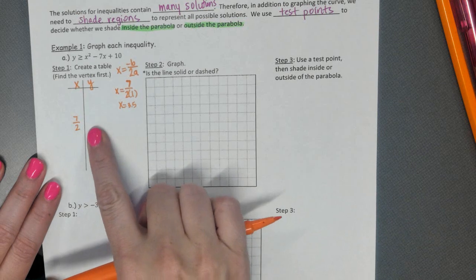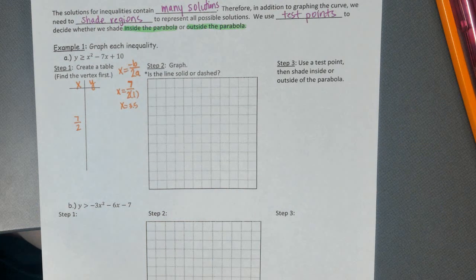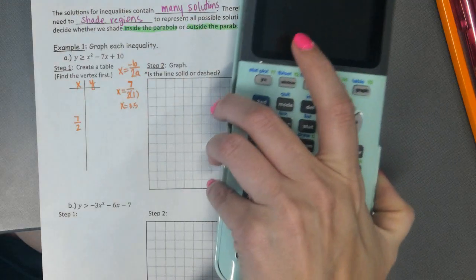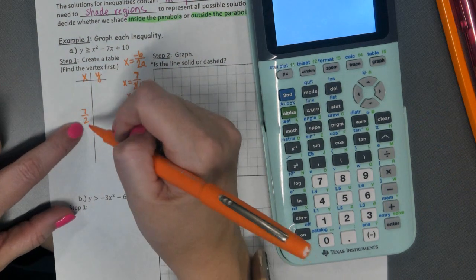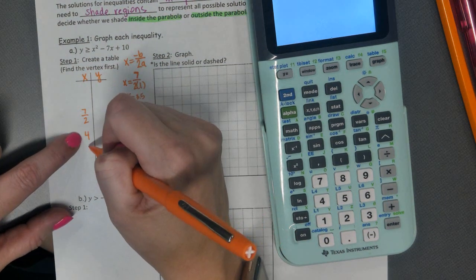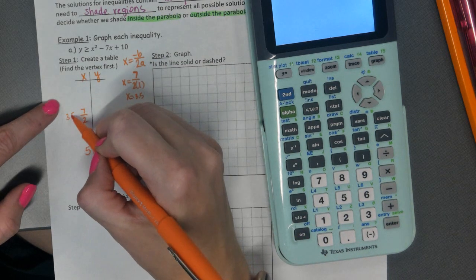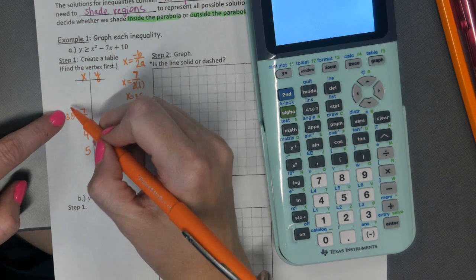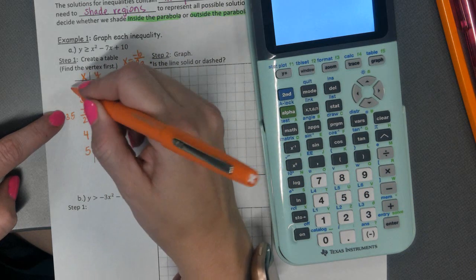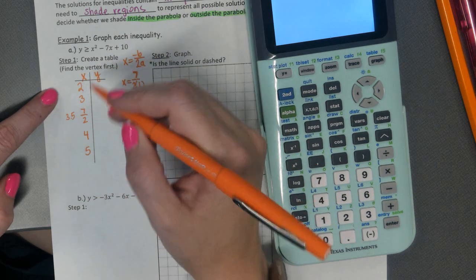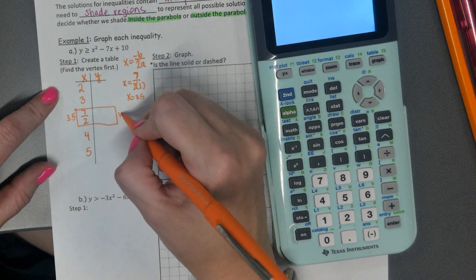How do I find what the y value is when I know what my x is? Yeah, you just plug it in. Okay, we are also going to be utilizing our table today. So if this is 3.5, I can go up to 4 and then up to 5. So 3.5 is half away from 4. So if I go a half down, it would be 3. And then this is 1.5 away. So if I go down 1.5, I'd have 2. Just remember that this is going to be your vertex. This is your center value.